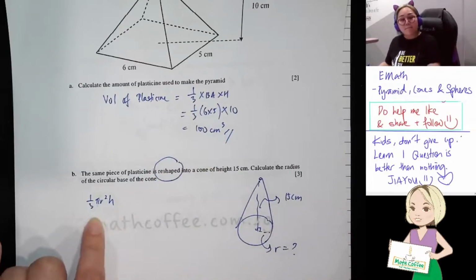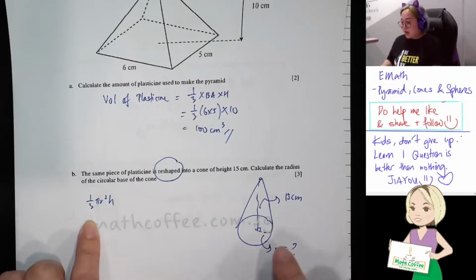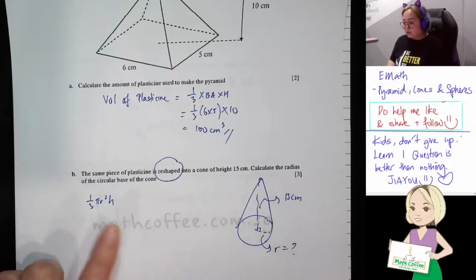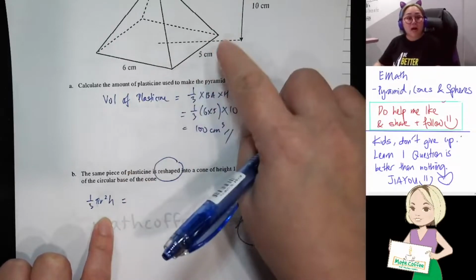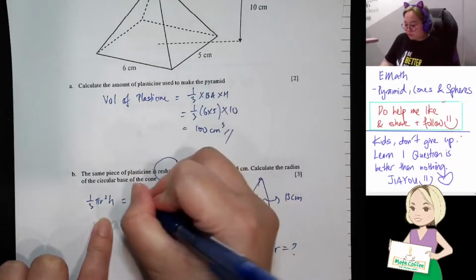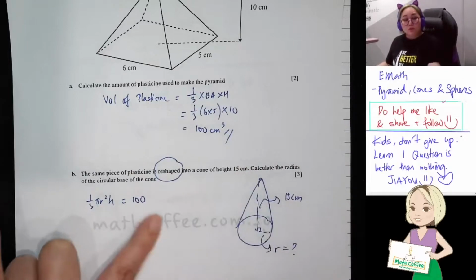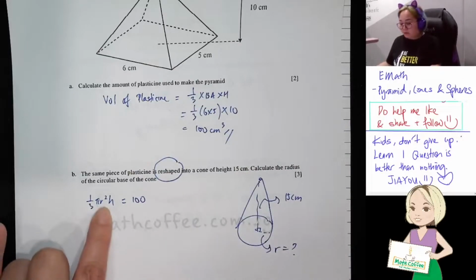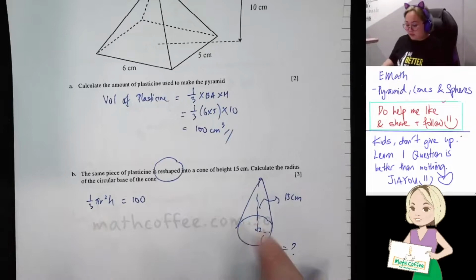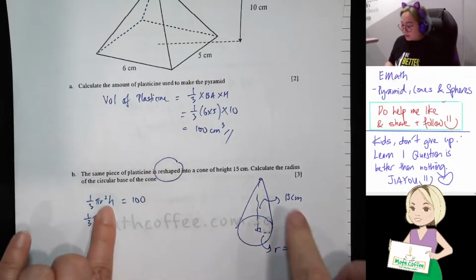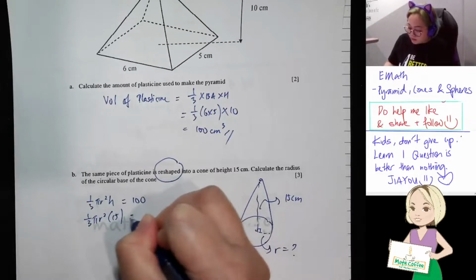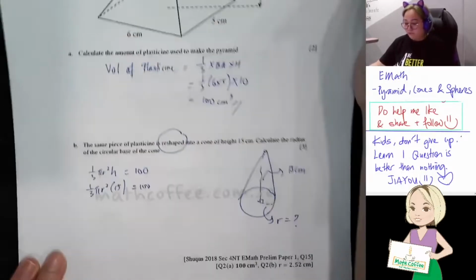That's the volume of a cone. And volume is the same, so I'm going to use the same formula and equal it to the volume that we found in part A, which is 100. So fill in the blank that what we have. The radius is the unknown. You're supposed to leave it as r. My height is 15 equals to 100.